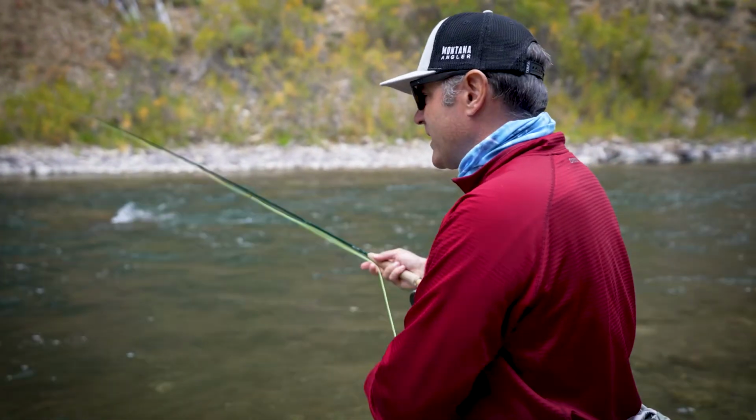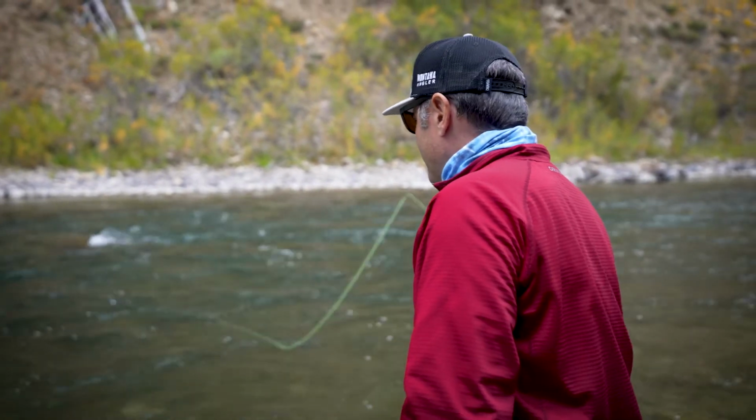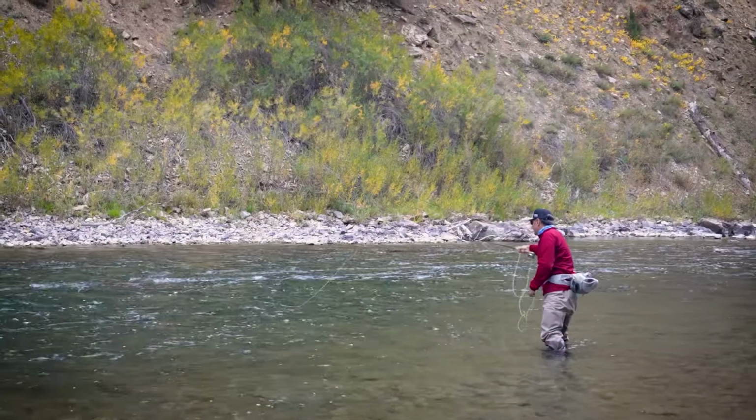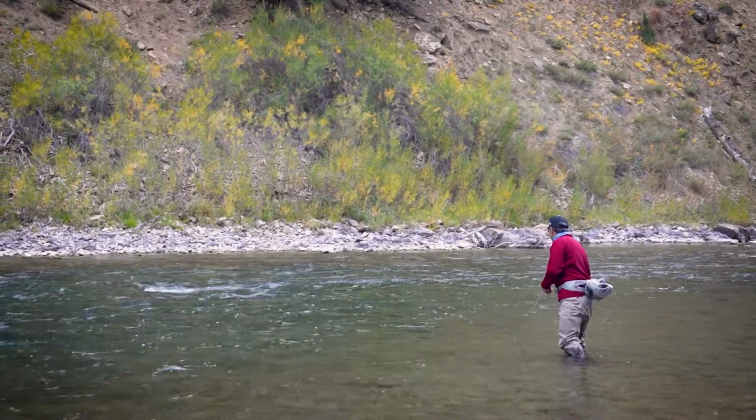Euro nymphing will work. I'm fishing a thingamabobber strike indicator here. Your traditional strike indicators work quite well. The fish are still fairly active, so when they take that fly, we'll get a pretty good response with their indicator.